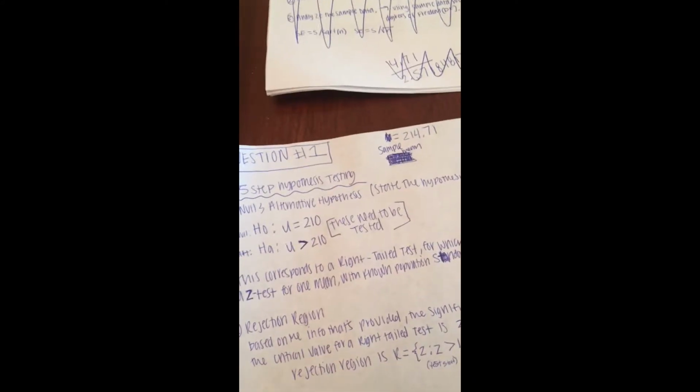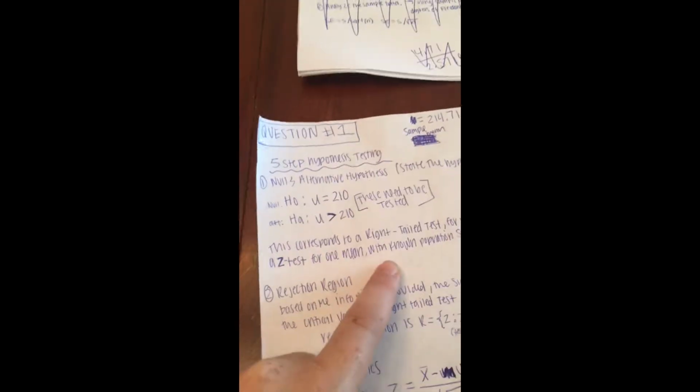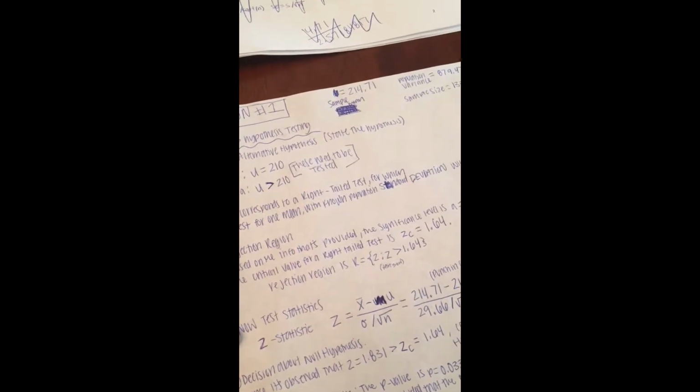So we are just checking to see if it's higher than 210, and based on step 1, we can determine that this is a right-tailed test. That'll be a 1 right-tailed test, for which a z-test for 1 mean with known population standard deviation will be used.